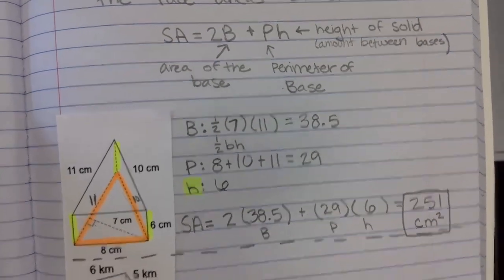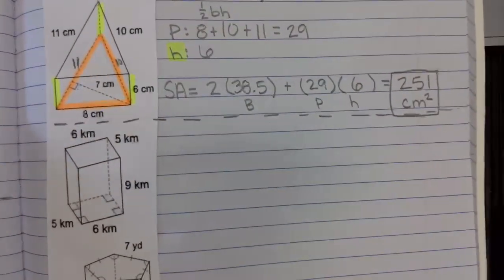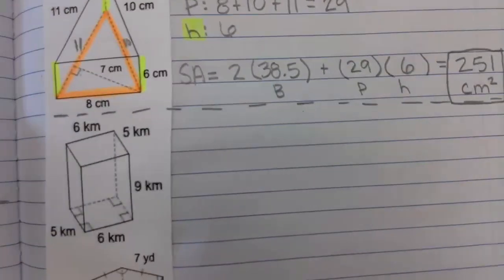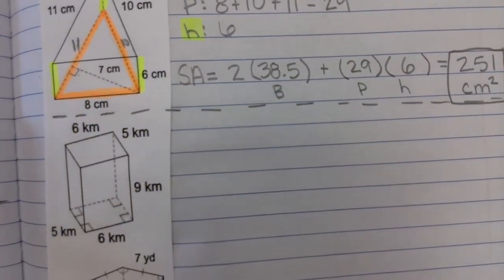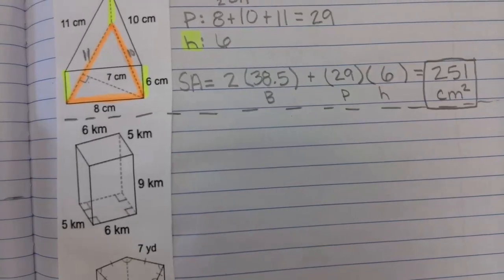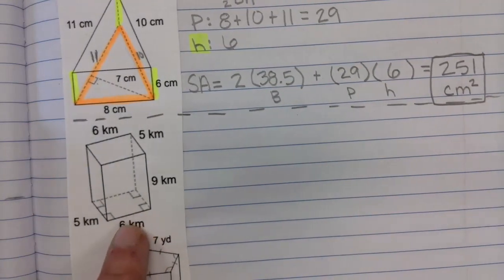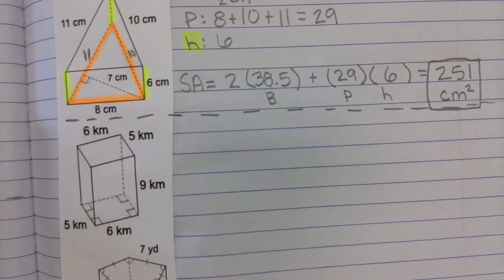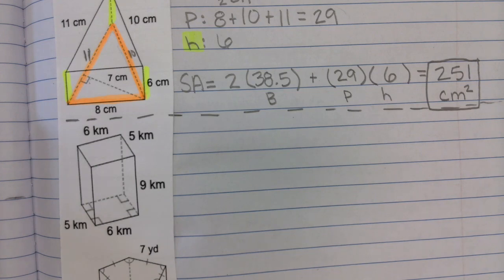All right, next up we got another prism here. What kind of prism is this next one? Not quite a square. It's a rectangle. It almost looks like a square, but it's a 6 by 5, so we know it's a rectangle. Okay, so we need to identify which one is our base. And now with a rectangular prism, it gets a little tricky. Not tricky. There's just a lot of options.